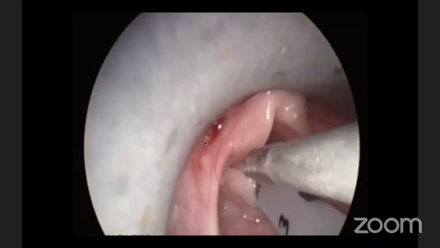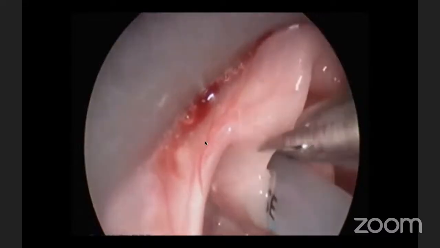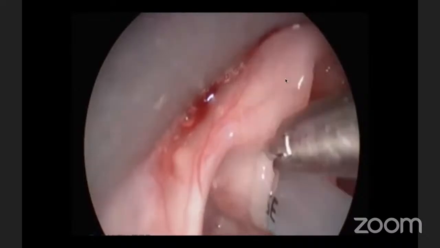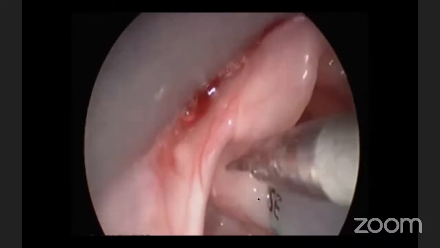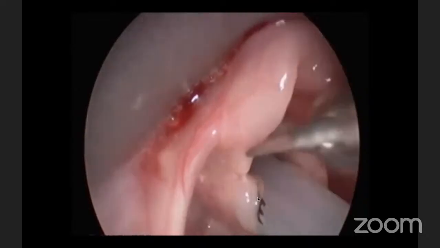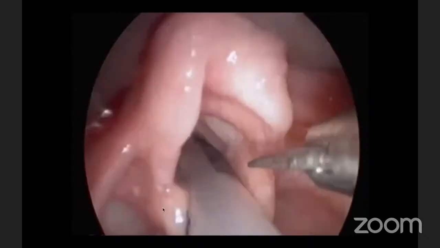So here we see the surgical supraglottoplasty, how it is being done. You can see this is the epiglottis, and the fold where we are cutting is the aryepiglottic fold. Usually in laryngomalacia, these aryepiglottic folds are very short. Lower down is the arytenoid here.